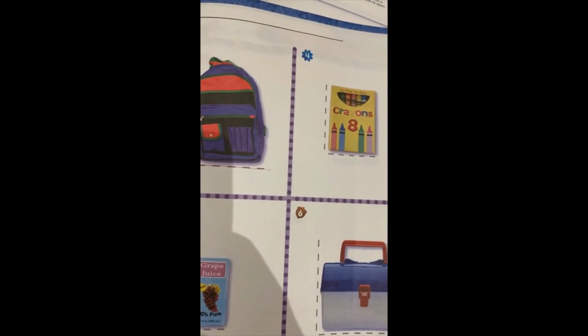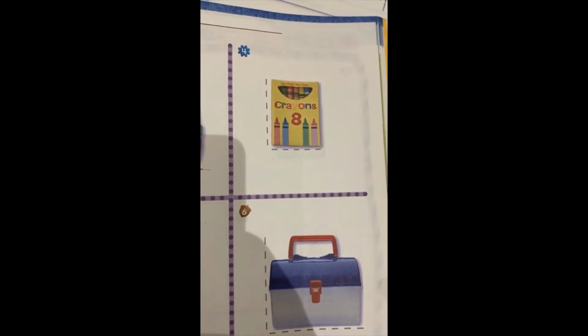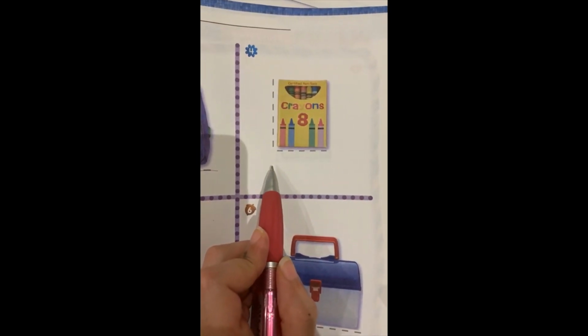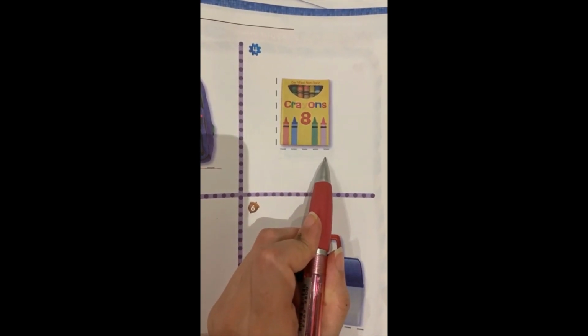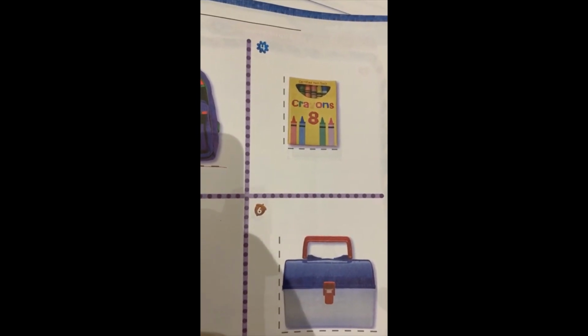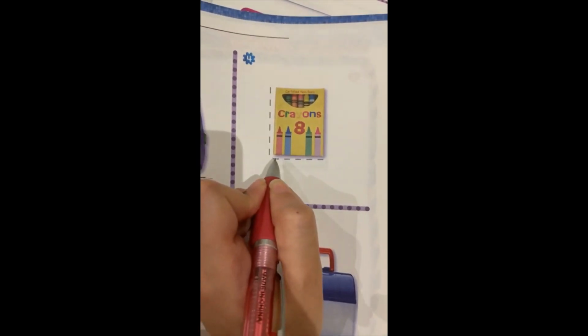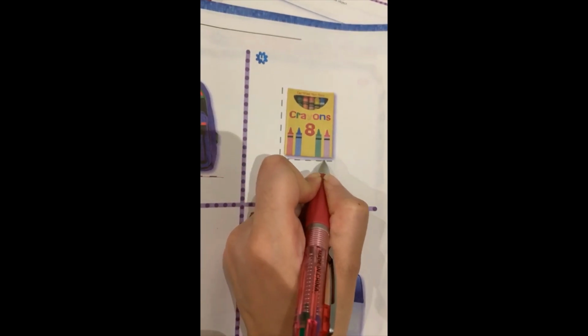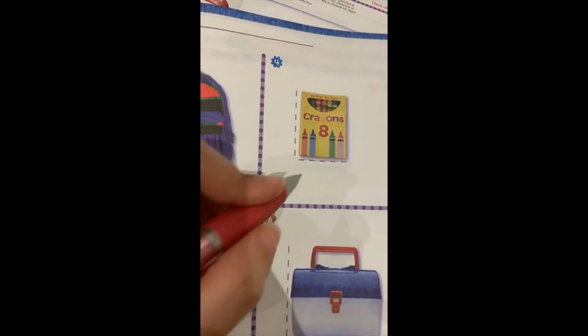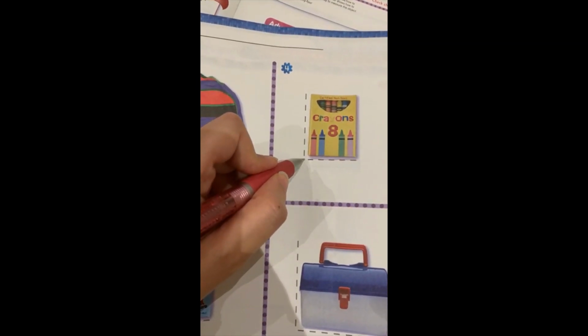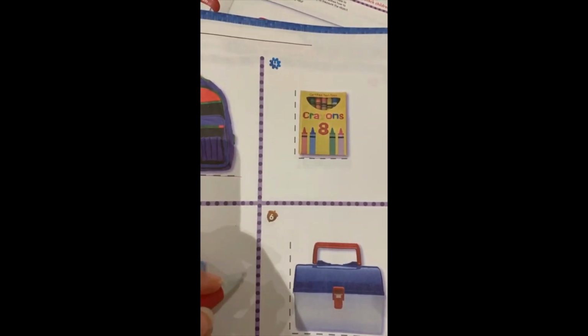Let's go to the second object. Where is the length? Yes, this one that goes from side to side. I will trace it with red. And where is the height? The height that goes from the bottom to the top. Excellent.